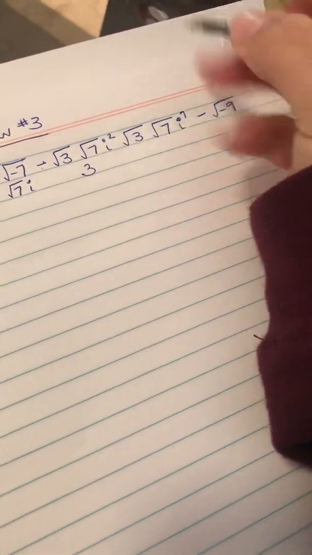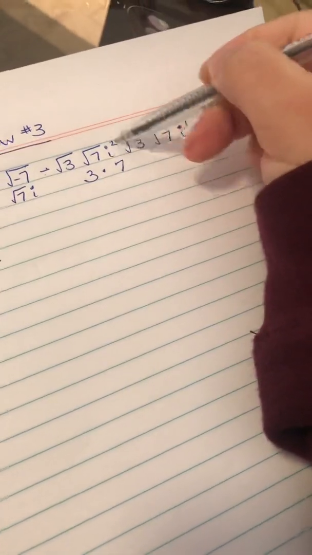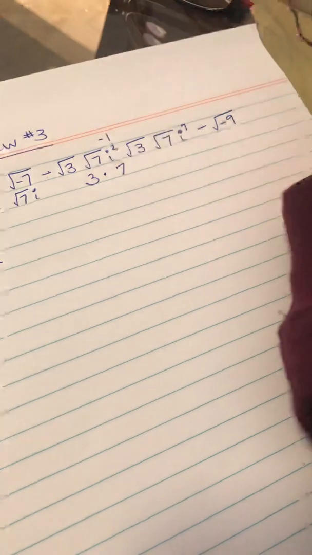The second part, we have a minus from here, and then we have the square root of 3 and the square root of 3, so that simplifies to 3. The square root of 7 times the square root of 7 is 7. And then here we have i squared, which is a negative 1.